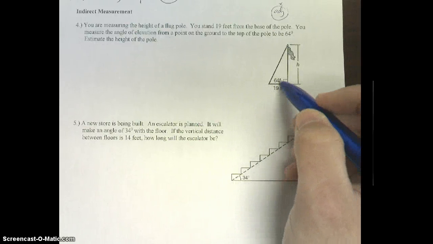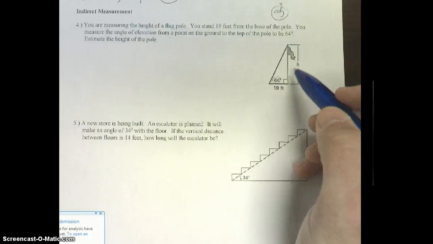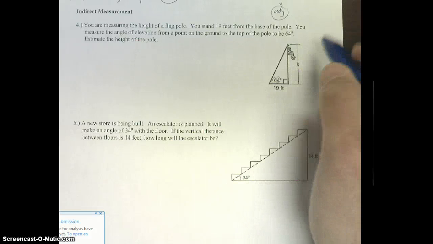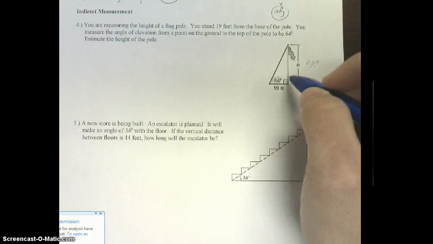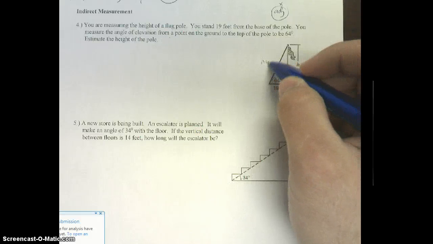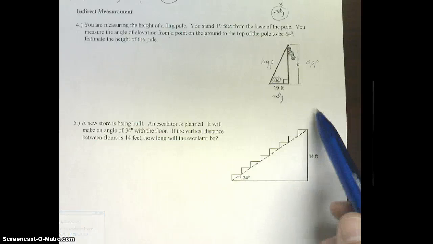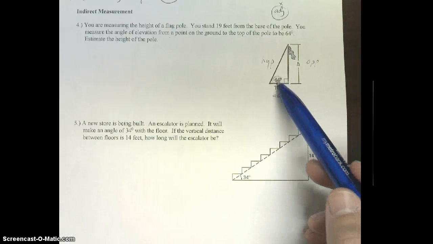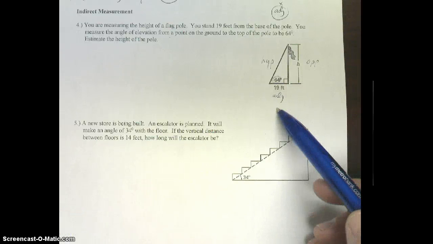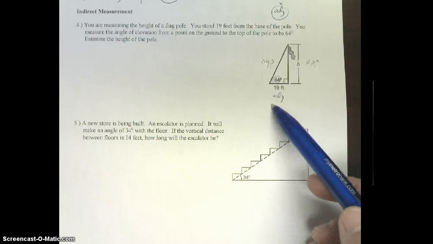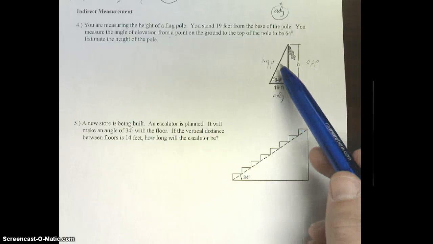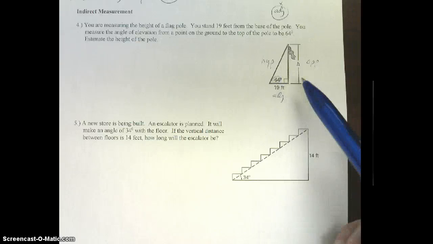So here's our reference angle. Okay, across from it is your opposite. Across from 90 is your hypotenuse, and then next to it is adjacent. So you ask yourself, what trig ratio uses opposite and adjacent? Now, why did I pick that? Because there was my h, there was my 19. I wouldn't want to pick hypotenuse because then I'd have 2 variables.